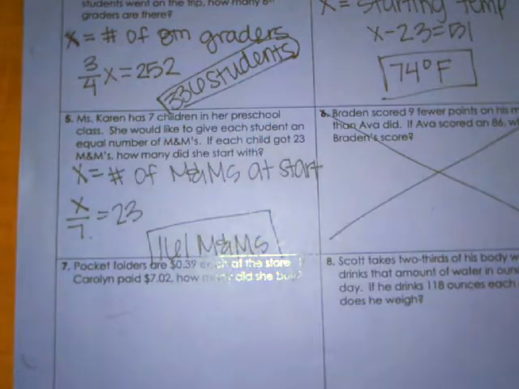161 M&Ms. So as I have said, even though I know you guys can get the answers without writing an equation, I am more worried, and more looking at, can you write the equation? I already know you can solve it. I don't need you to prove to me that you can solve it. I need you to prove to me that you can write an equation.